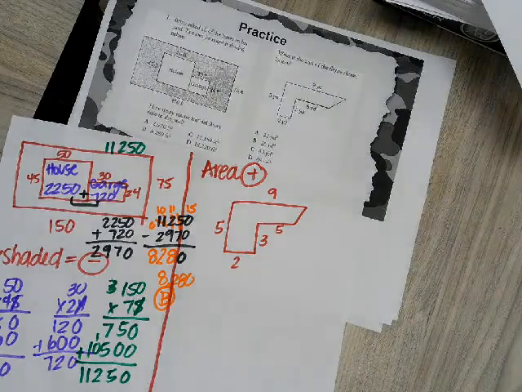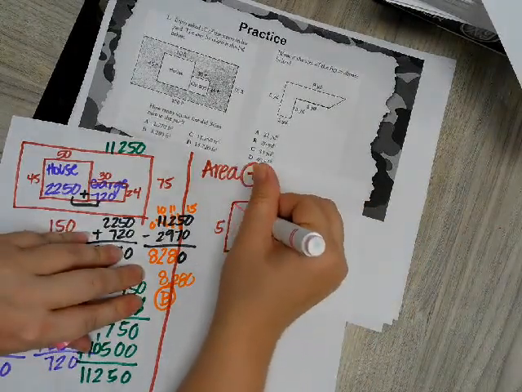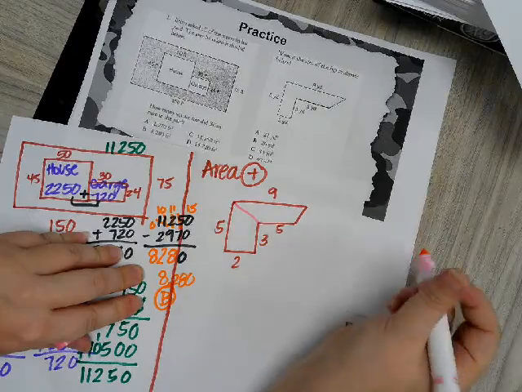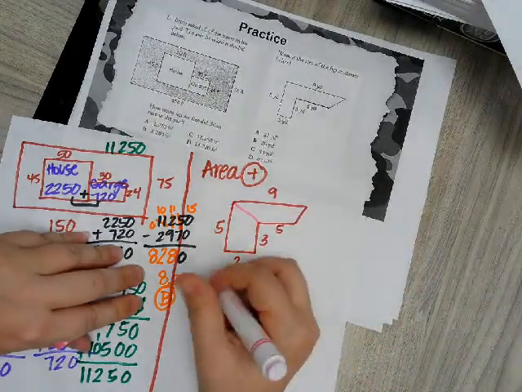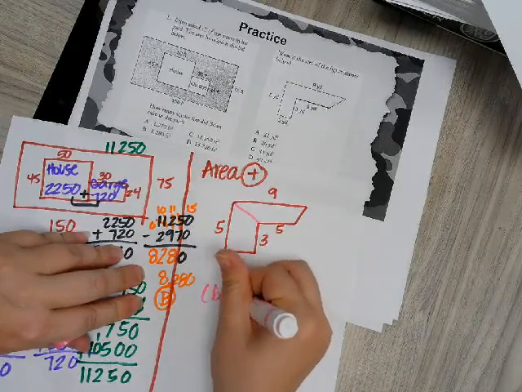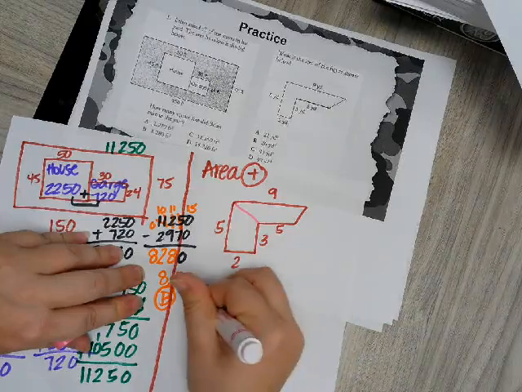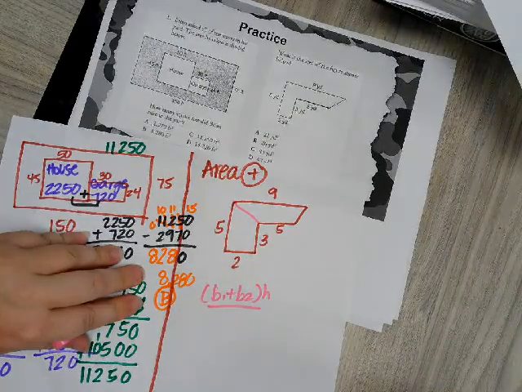I know that this shape, if I could make a diagonal here, I have a trapezoid. So this is trapezoid number 1, and I know for that one I'm going to do base 1 plus base 2 times my height divided by 2.